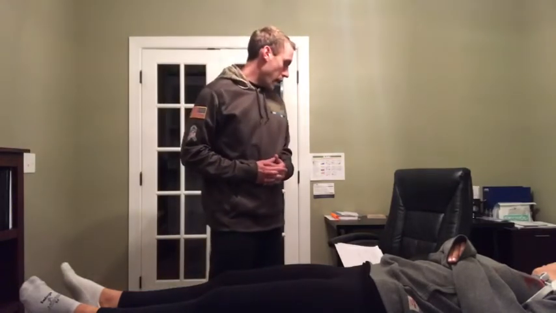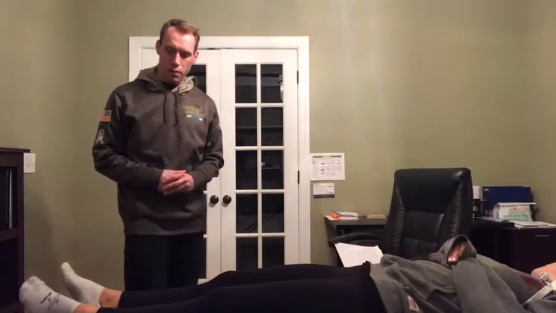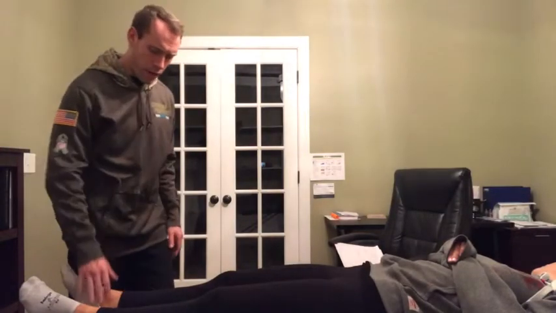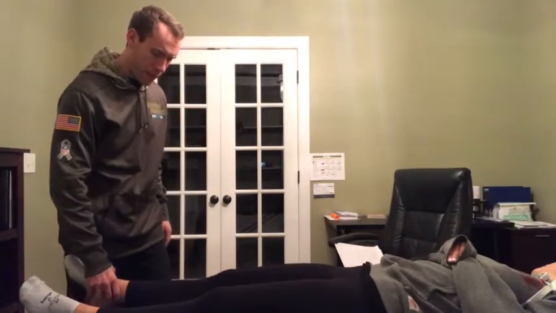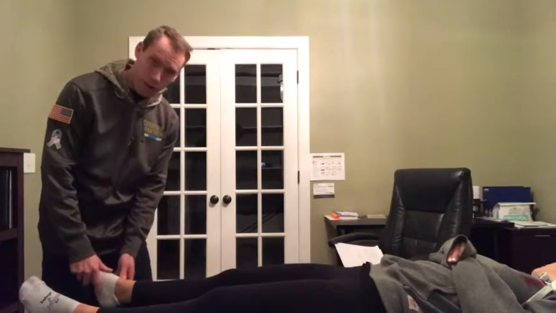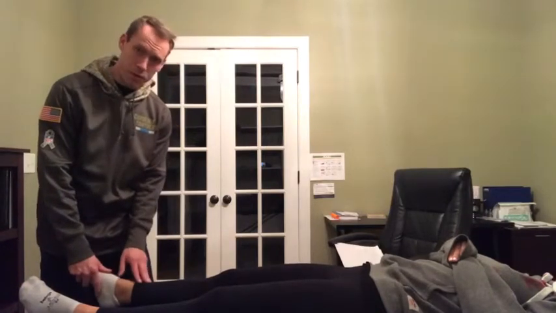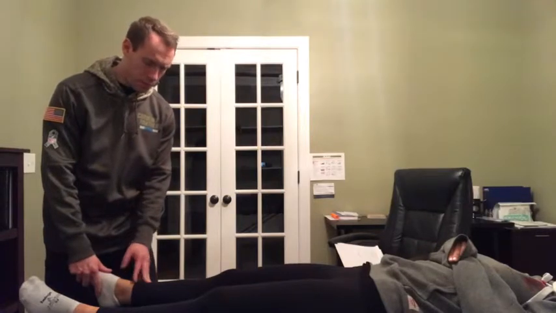All right, next we'll be performing the ACM&S testing for the middle fibers of the gluteus medius muscle. The patient is laying supine on the table. I will have the patient actively abduct their leg into 30 degrees. We will bring their foot and ankle and hip into a neutral position.